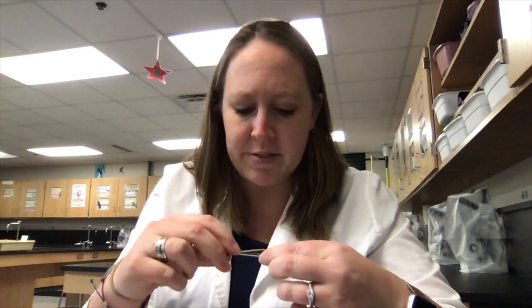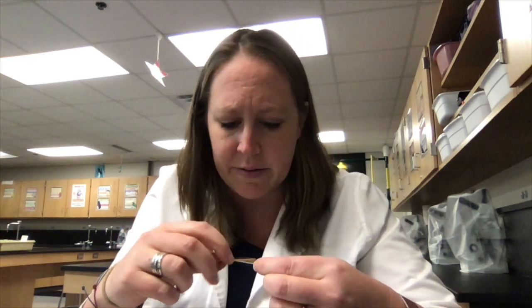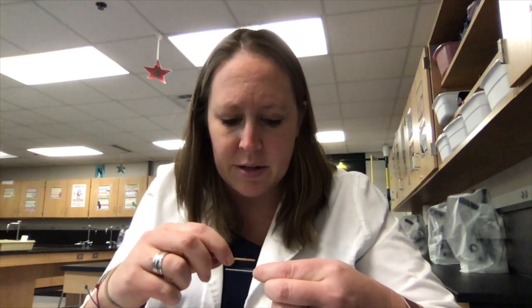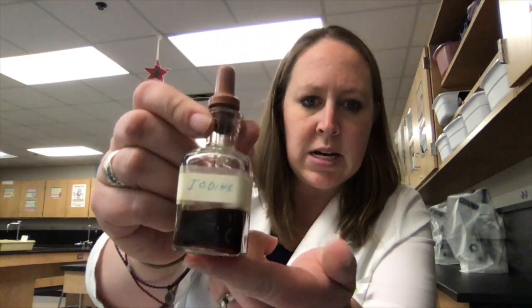And they're really tough to see because cheek cells are transparent. That means you can see right through them. They don't have a lot of color to them. So because they are transparent, we have to stain them. We have to color them so that we can actually see them underneath the microscope. If we looked right now, it would be really tough to see anything because, like we said, they're see-through, they're transparent. So what we're going to use is something called iodine.